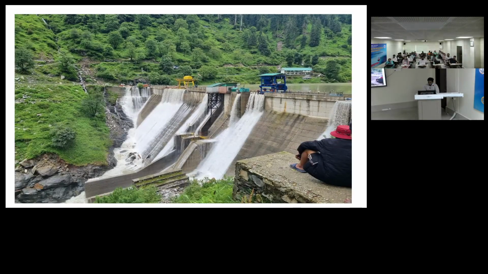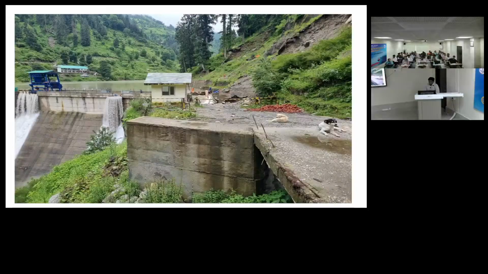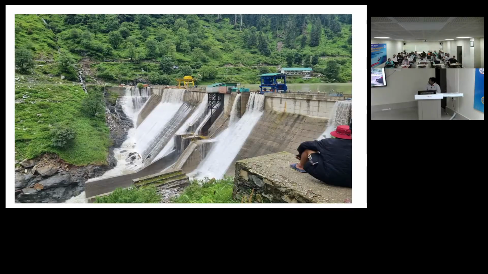Can anybody tell what happened here? Why is the dam overtopping? Water is overtopping over the dam. See, the main water has to go through this spillway, right? Here the water is not coming, water is only flowing over all the remaining portion, because the gates could not be opened. So you can see this next photo. This access was completely washed away during the floods. So they could not go to the gates portion where they can operate the gates. They can switch on the motors or DG sets. So that is what happened.